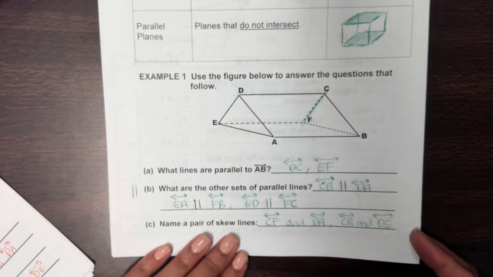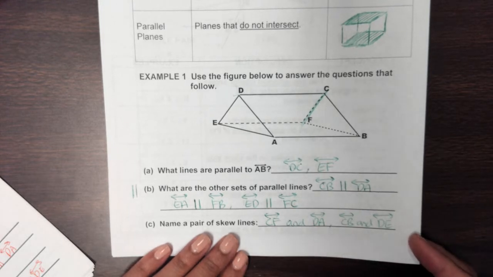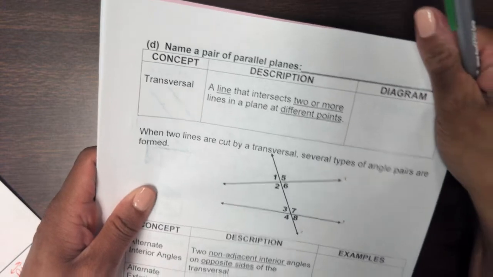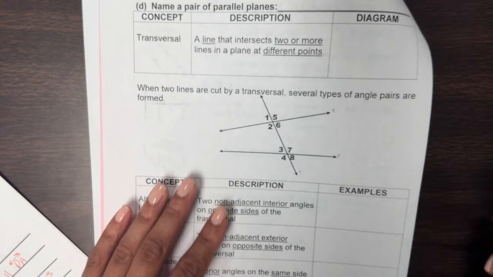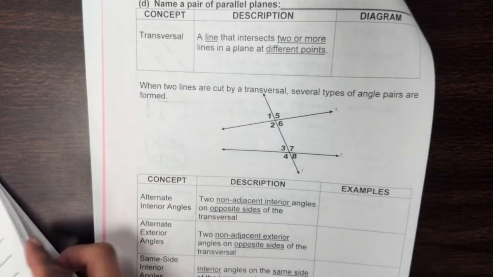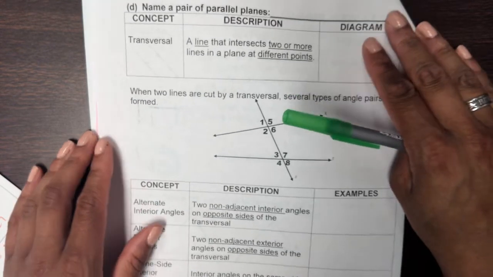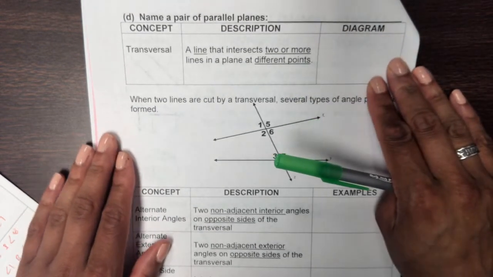And feel free to pause as you go through this if you need more time to write. I'm flipping over to the next page. So then we have our last one. It says name a pair of parallel planes. So who are the pair of parallel planes? You tell me. You answer that one for yourself.